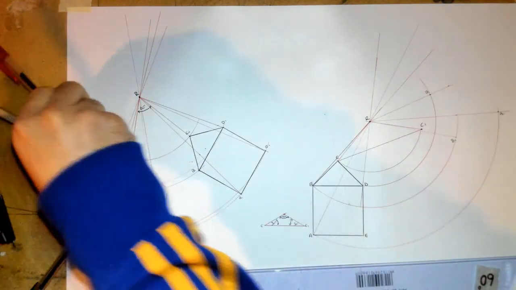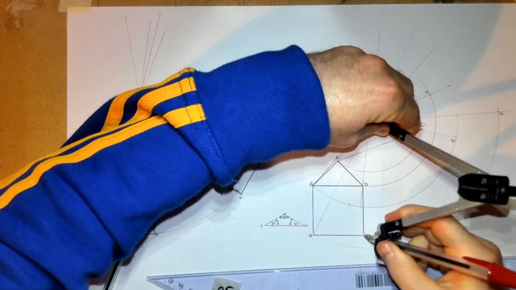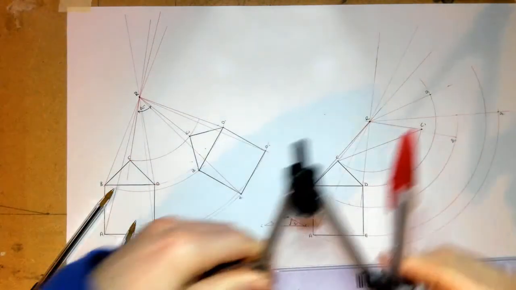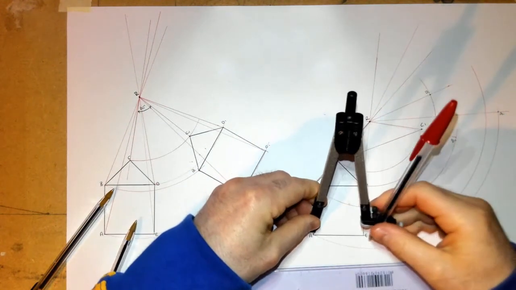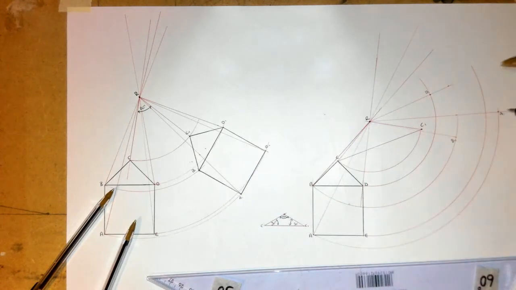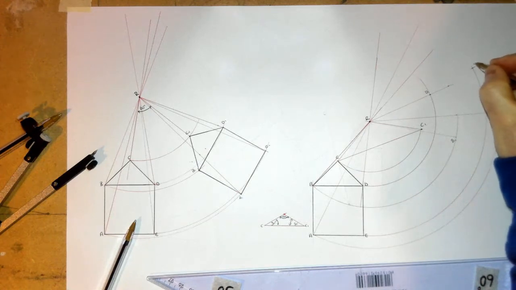And same as last time, I'm going to save myself a bit of time here. Find E. E is going to be somewhere up there. But if I take the distance from A to E, it should be out along here somewhere, and I'd imagine that is it there. That's going to be my E1.